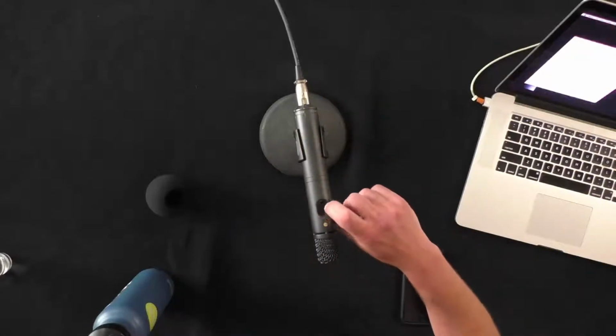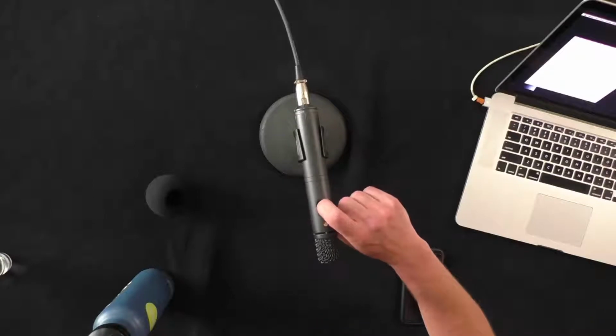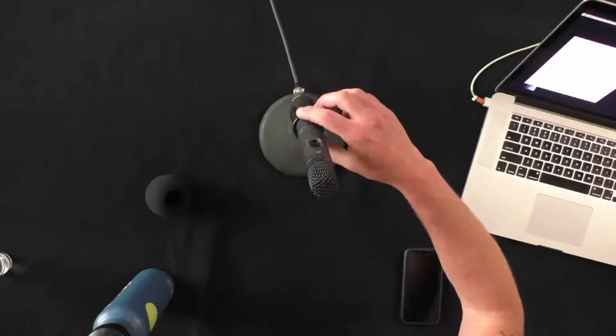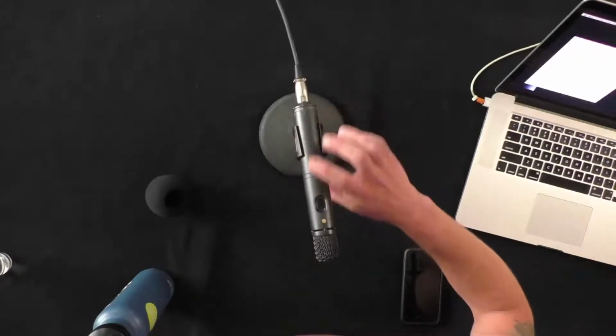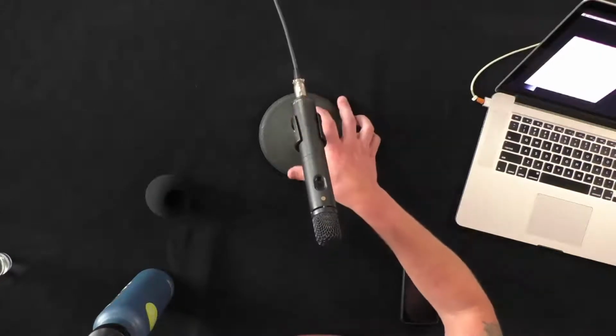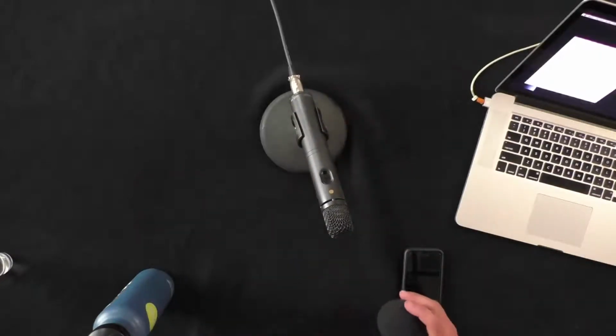It's got a switch here for a low cut, and that's the only control on it. I'll probably engage that because I'm not a bass singer and don't plan on singing any bass lines today, so we'll keep it just like that.